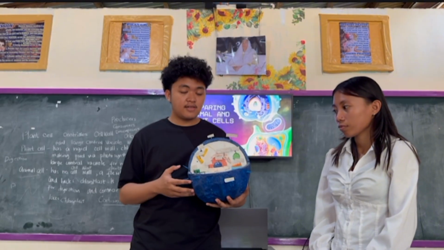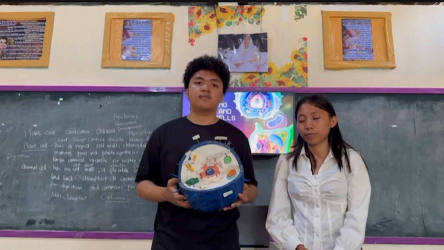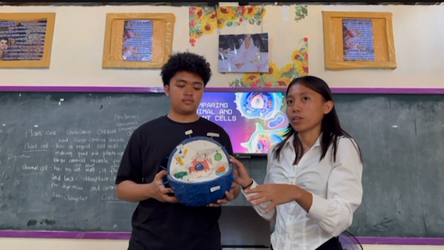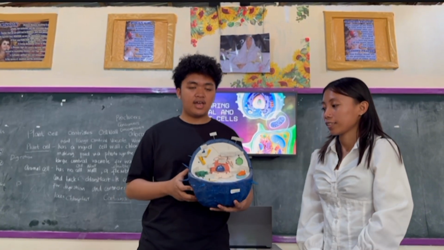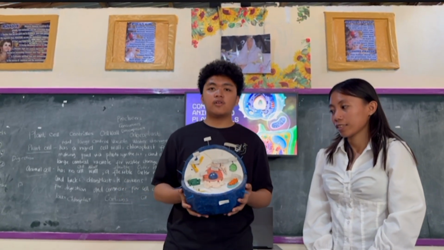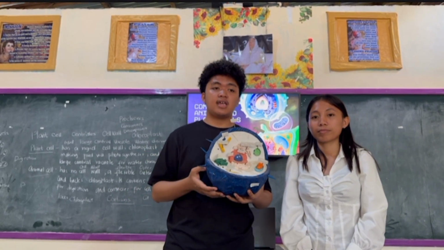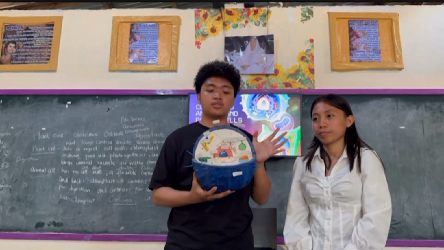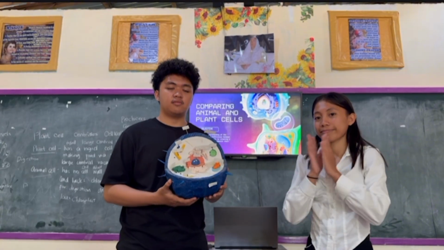Next, we have the lysosomes. They are membrane-bound sacs containing digestive enzymes that break down and recycle cellular waste and foreign substances. Next is the Golgi apparatus, where proteins are packed and sorted for transport. Lastly, we have the cytoskeleton. It is a network of protein filaments that provides structural support, shape, and movement to the cell. Compared to the plant cell, which has a cell wall that gives it its structure, the animal cell has the cytoskeleton. And that would be all. Thank you.